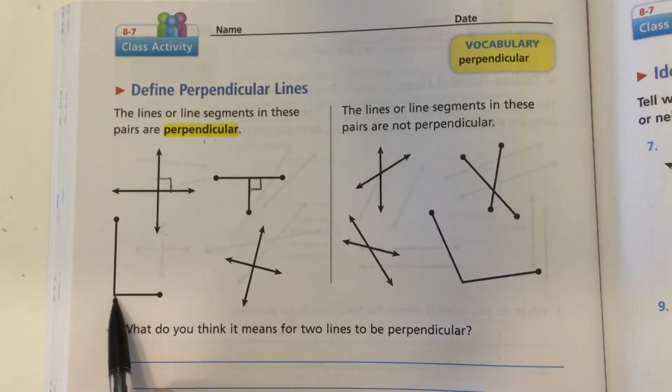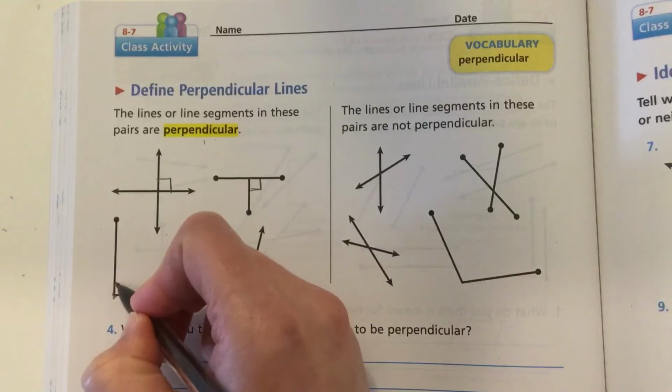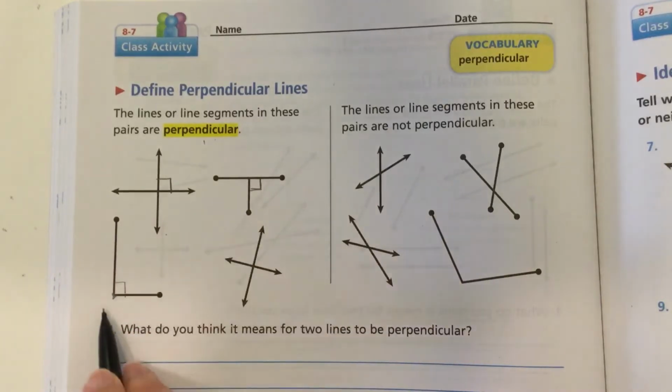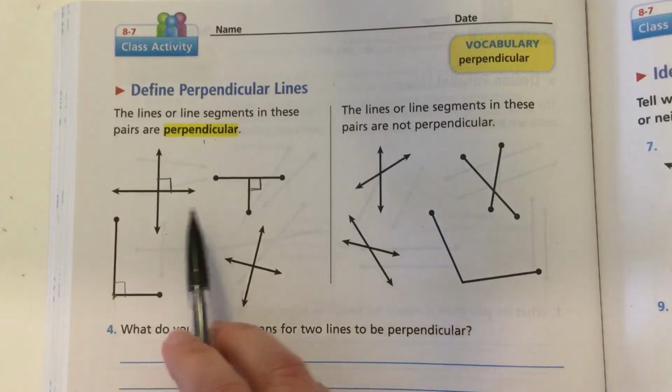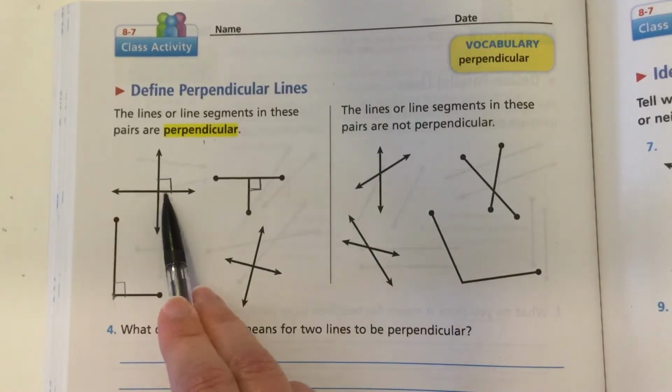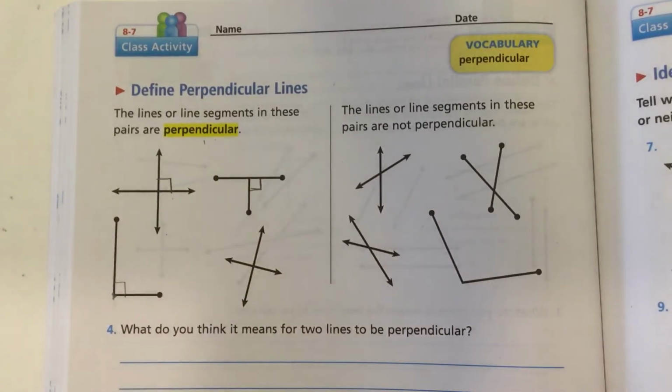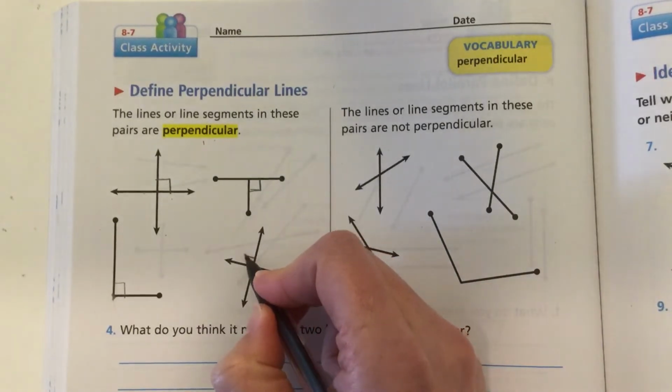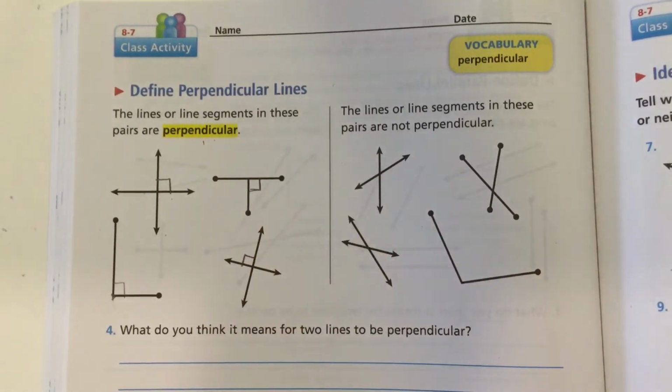Notice that you can have two line segments that come together as perpendicular lines, and nothing is going past this point. That's fine. Or you can have two lines that cross in the middle and then keep going out from either side. All of these are showing perpendicular lines.